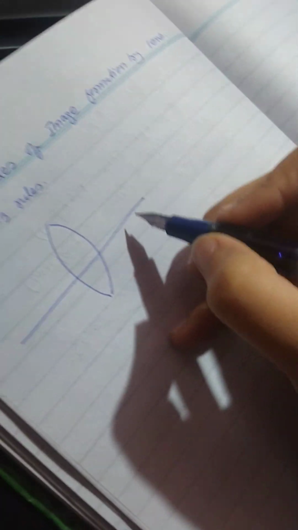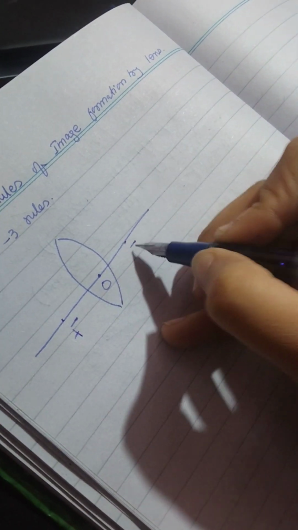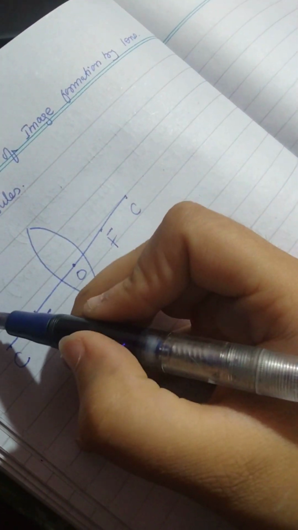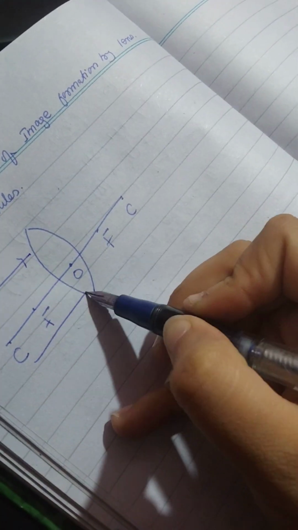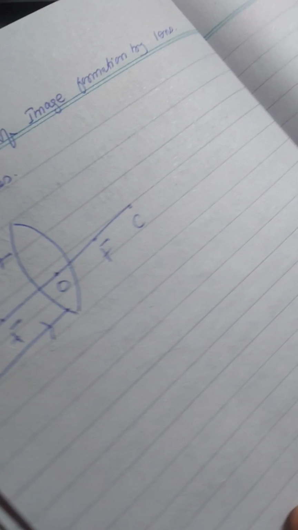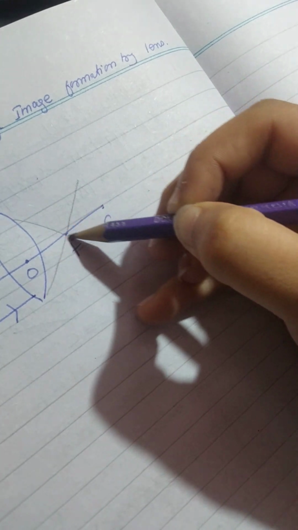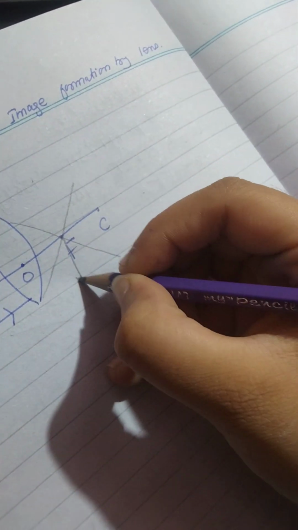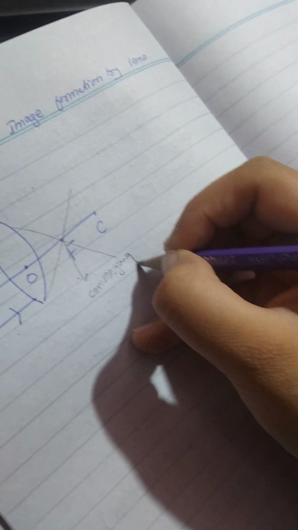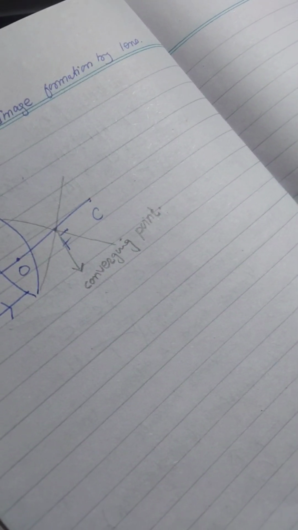Consider this is a principal axis, this is the optical center, this is focus, and this is curvature, and this is curvature, right? If the beam of light passes parallelly, then it basically converges on the focus. Now it will be something here, right? So this point is basically known as the converging point. This is known as converging point, right?